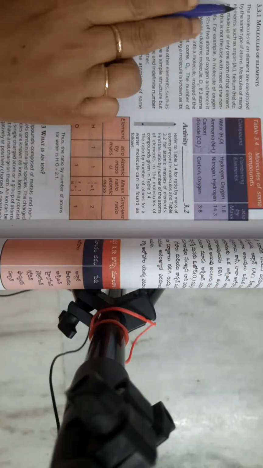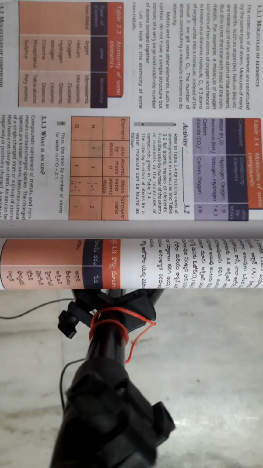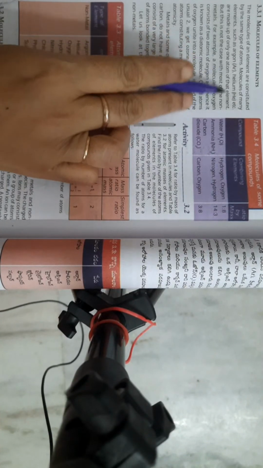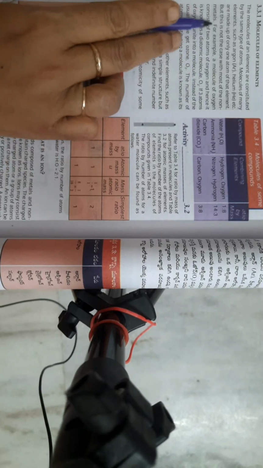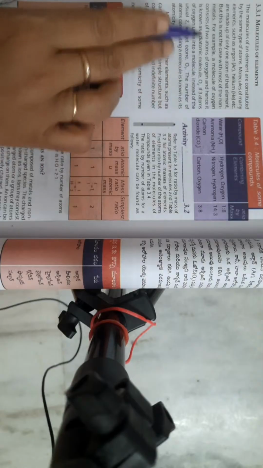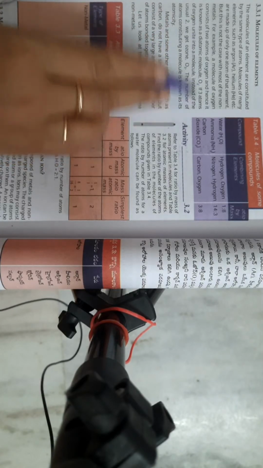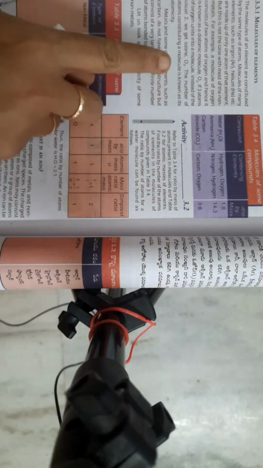The molecule of an element is constituted by the same type of atoms. Molecules of many elements such as argon, helium, etc. are made up of only one atom of that element. But this is not the case with most of the non-metals. For example, a molecule of oxygen consists of 2 atoms of oxygen. Hence it is known as diatomic. If the molecule is made up of 2 atoms, we call it diatomic.